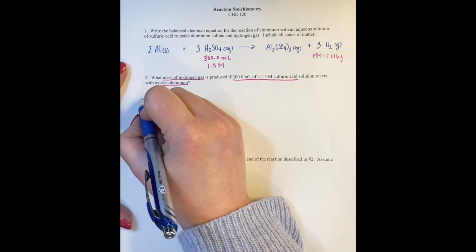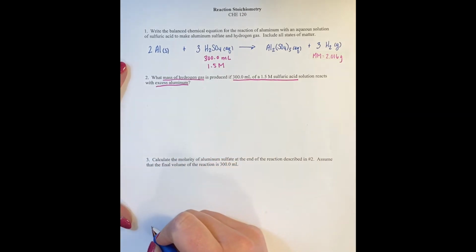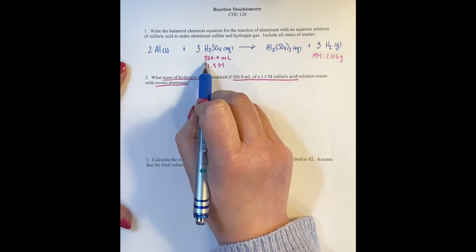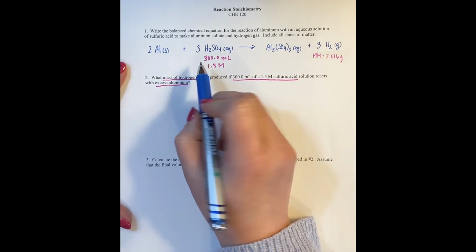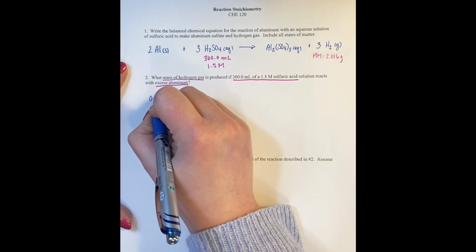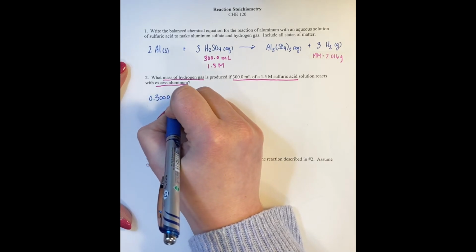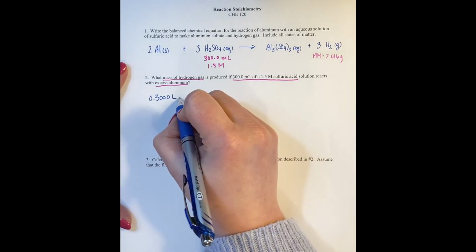So as we start doing the calculations for this problem, we're dealing with a solution. So we know that our molarity is equal to our moles of solute divided by our liters of solution. So we need this volume of 300 milliliters to be in liters. So that's going to be 0.3000 with units of liters. We can plug this into our molarity relationship or use molarity as a conversion factor.